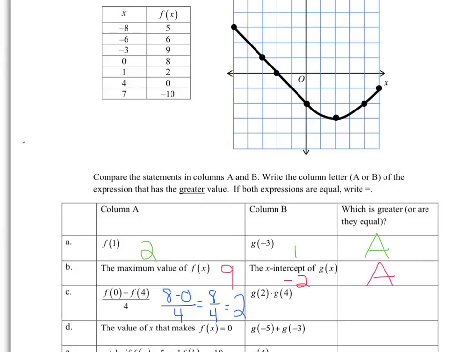Next we have g of 2, which is 1, 2, so that's negative 3, times g of 4, which is 1, 2, 3, 4, negative 2. So negative 3 times negative 2, that's going to be 6. Therefore, B is the greater value.